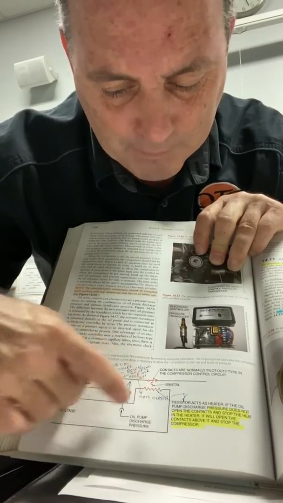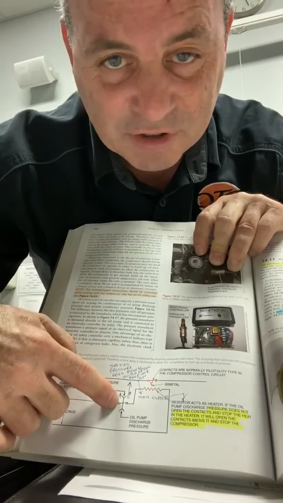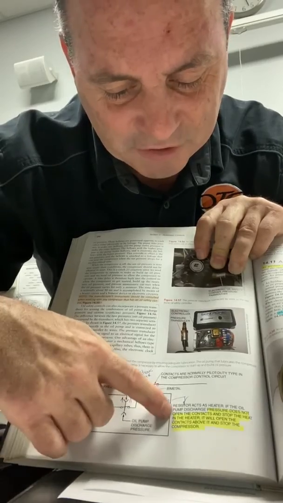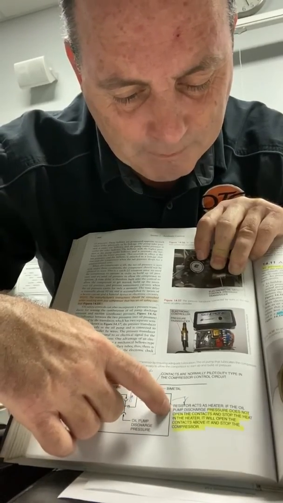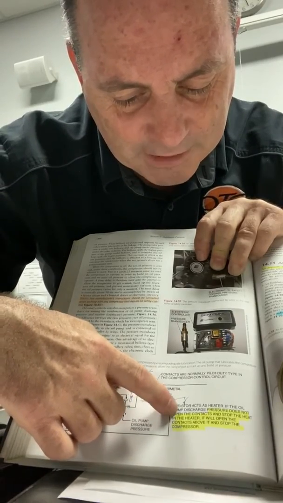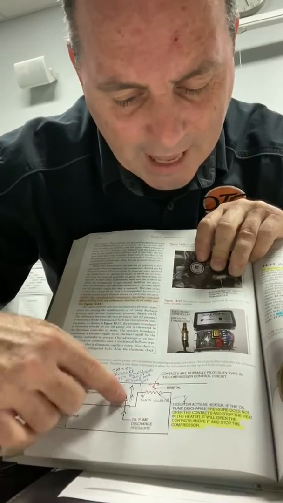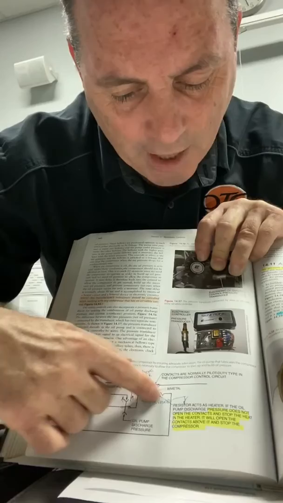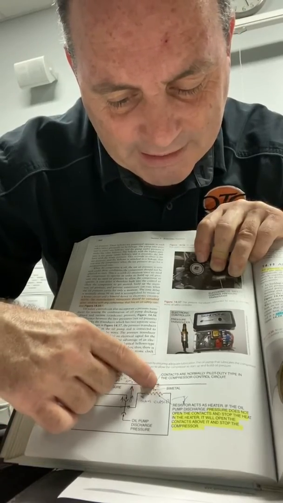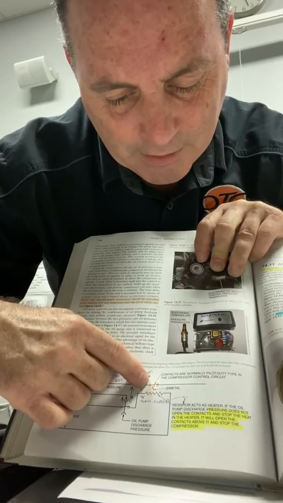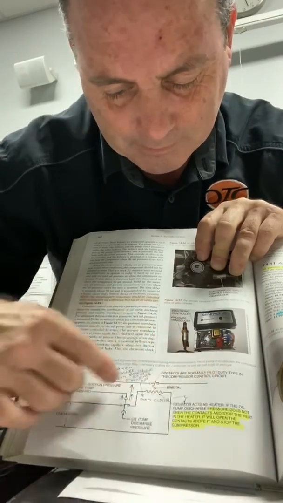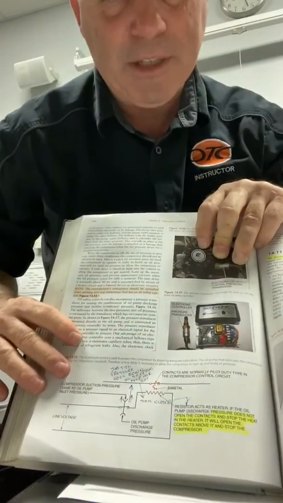All right? Because this has got positive oil pressure right here. Notice this is in the circuit to the resistor. It says, if the discharge pressure does not open this and stop this from heating up, it will then heat up this and the contacts will open and stop the compressor. That's what's going on in that picture right now.